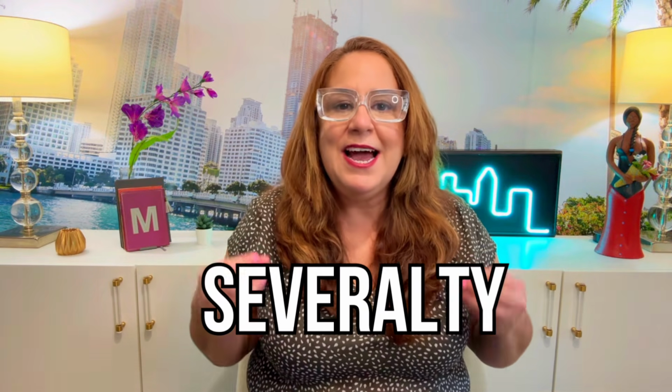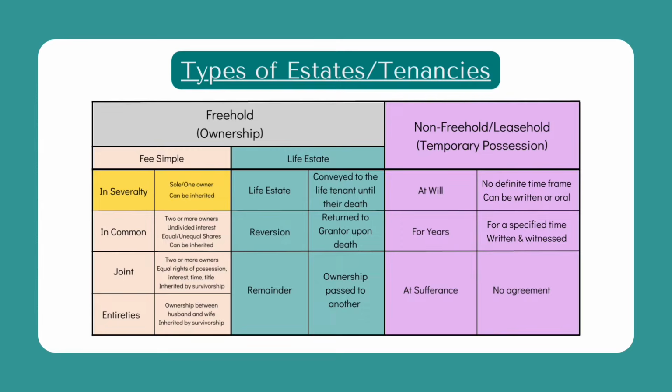The way I remembered this term for my exam was that the word severalty has the word sever in it. So I thought of it as severed or cut off everyone from the property. So a tenancy in severalty is just one person doing all the work on that particular property with no co-ownership. Now that we've discussed the only fee simple freehold estate that's owned by one person, let's move on to the freehold fee simple estates that provide for co-ownership.